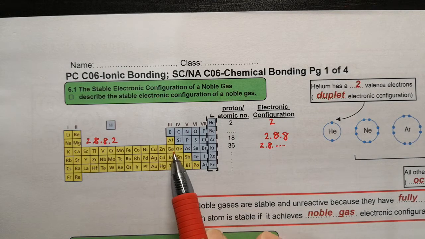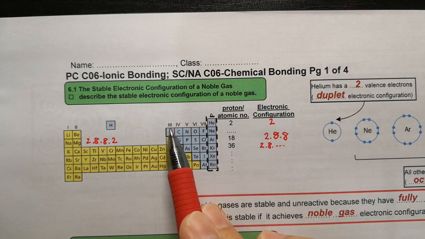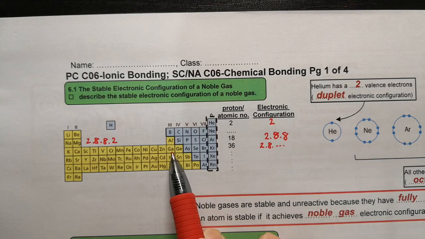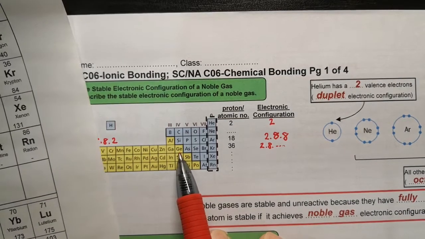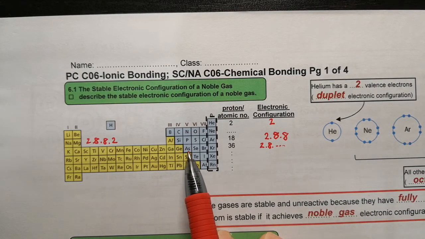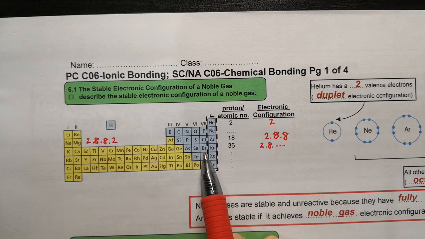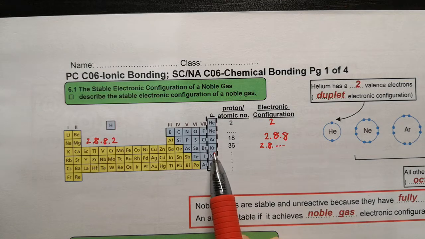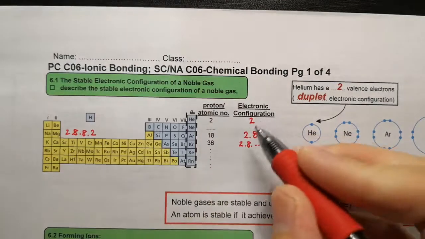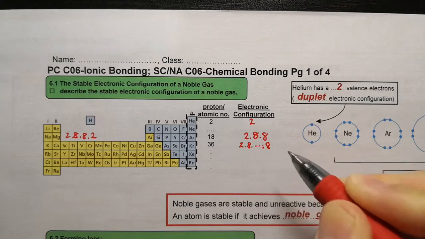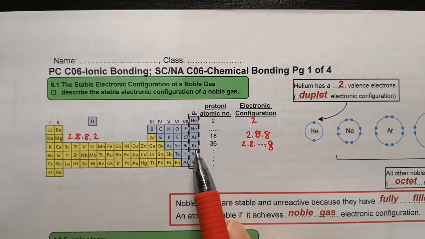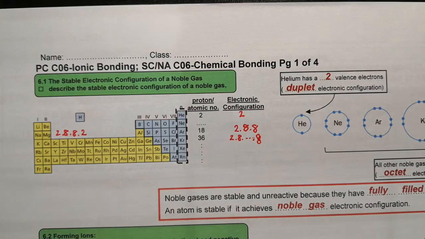The only thing we need to know about gallium is that since it is in group 3, its valence shell has 3 electrons. So it has 3 valence electrons. Same thing for germanium. Ge is germanium. It has 4 valence electrons, then 5 for arsenic, selenium 6, bromine 7, krypton 8. So for krypton, all we need to know is the last number is 8. Since it is in group 0, it should have 8 valence electrons.